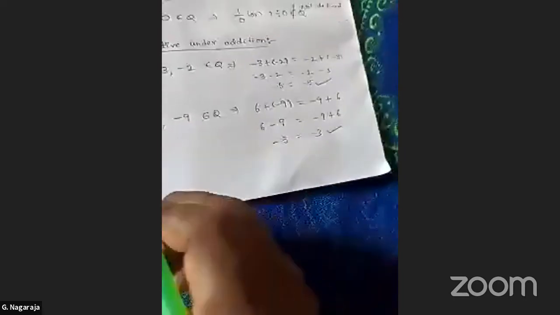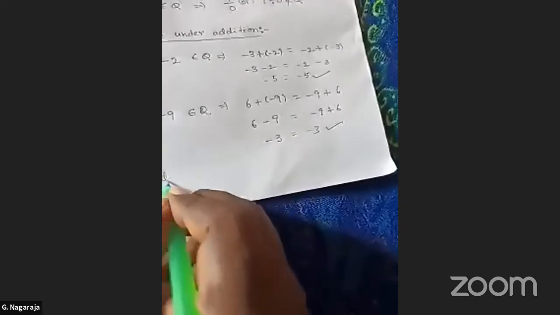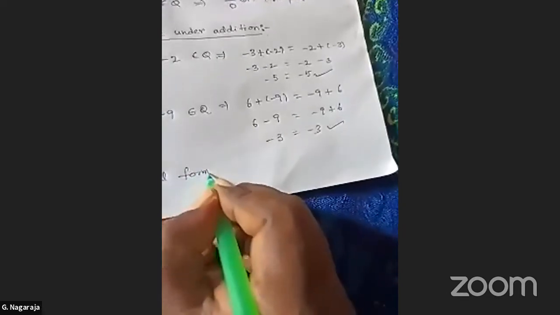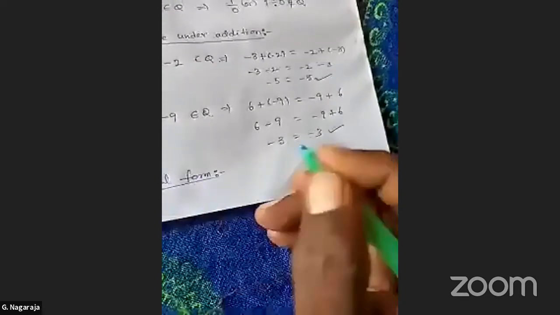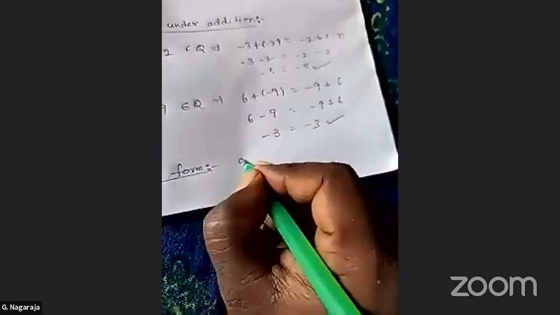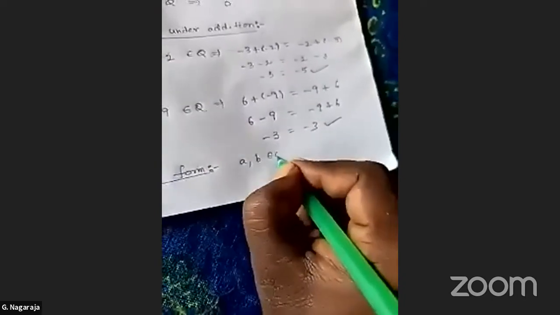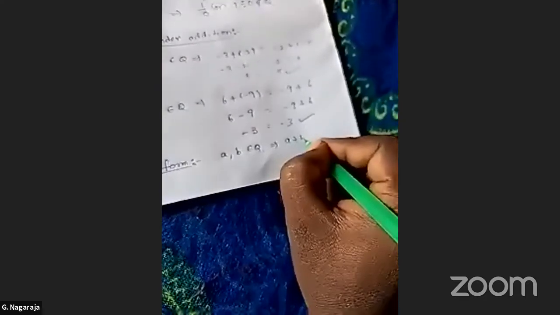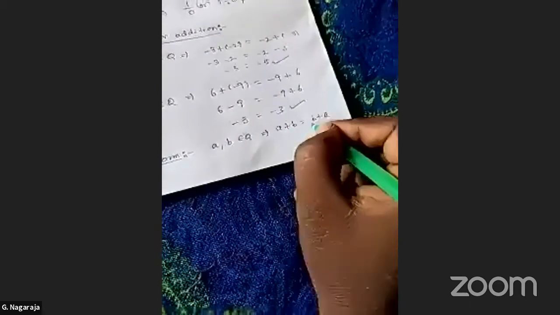So in generalization, the general form means a comma b belongs to Q, then a plus b is equal to b plus a.